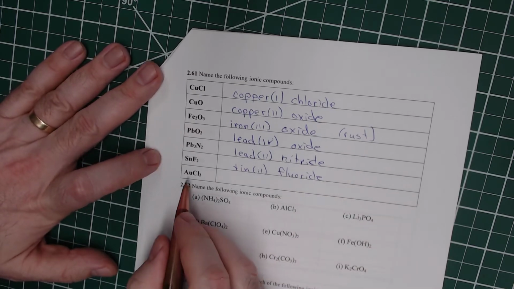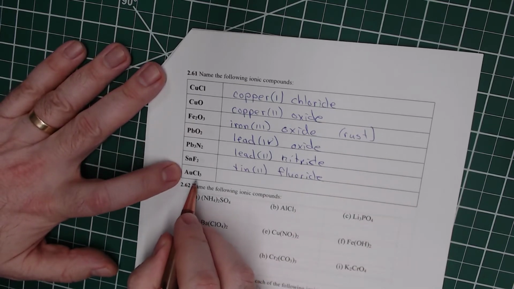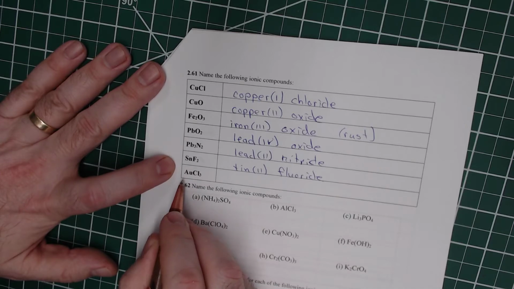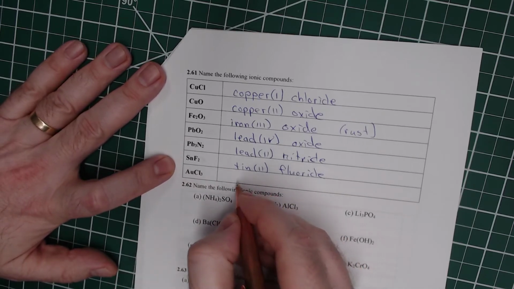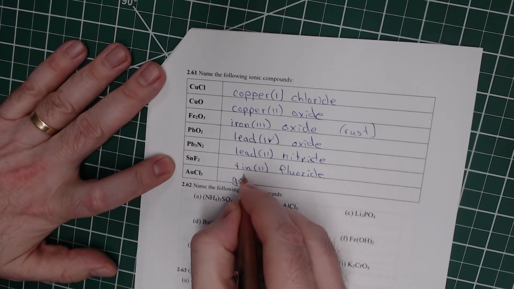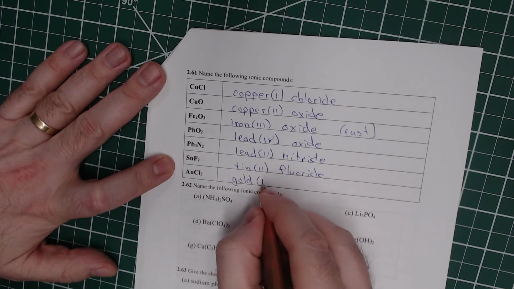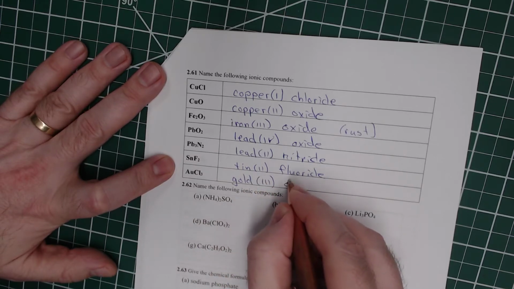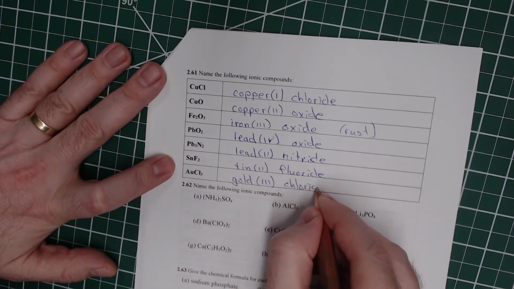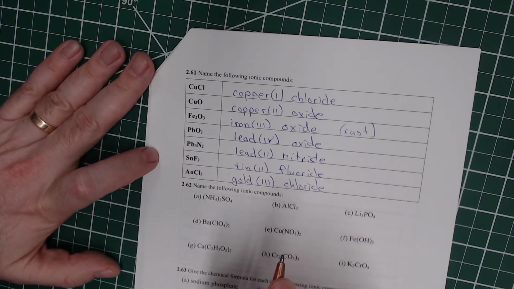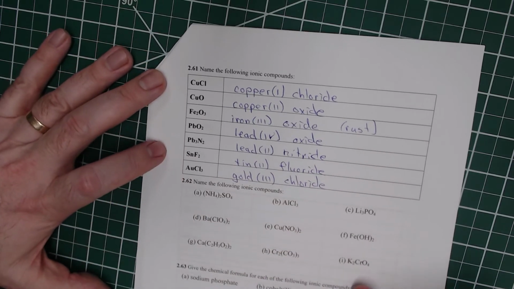And then finally, Au is gold. We already know chloride's -1. There's 3 of them, so that means the gold has to have a charge of +3. And so that is gold 3 chloride.